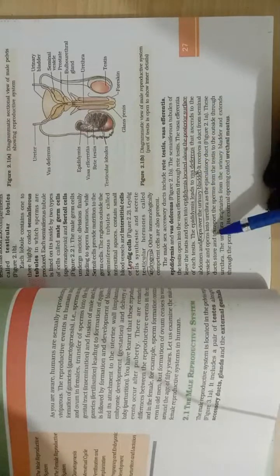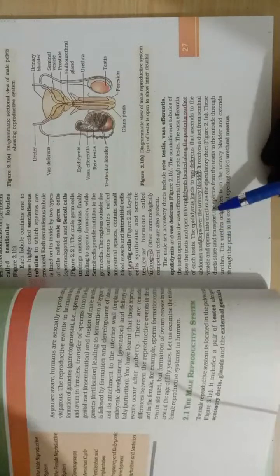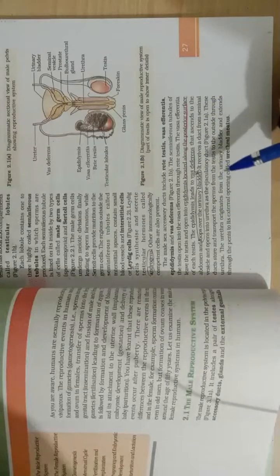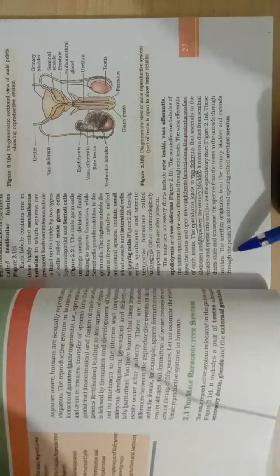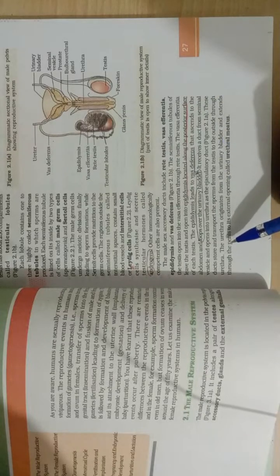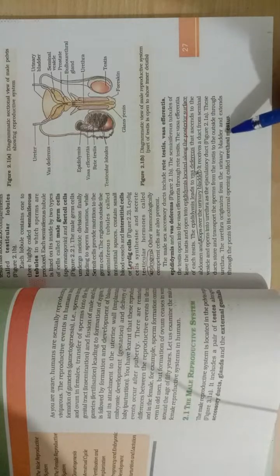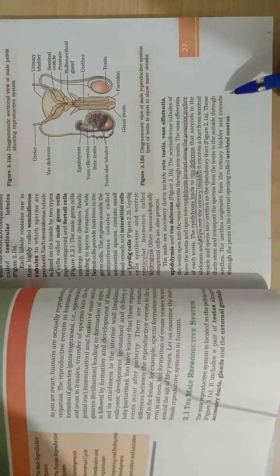It receives a duct from the seminal vesicle and opens into the urethra as the ejaculatory duct. These ducts store and transport the sperm from the testes to the outside through the urethra. The urethra originates from the urinary bladder and extends through the penis to its external opening called the urethral meatus.